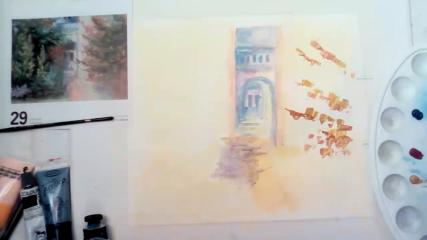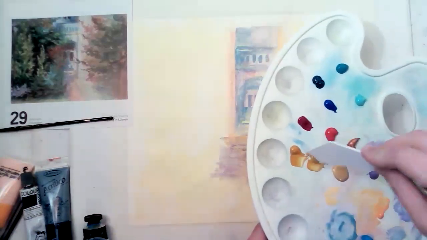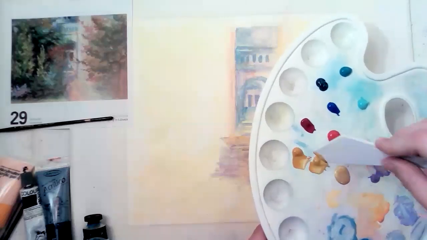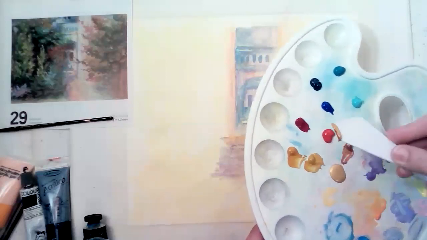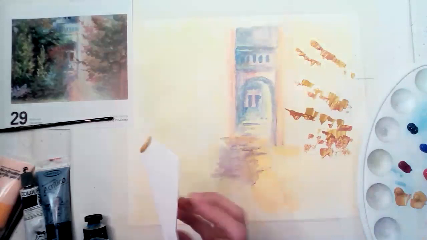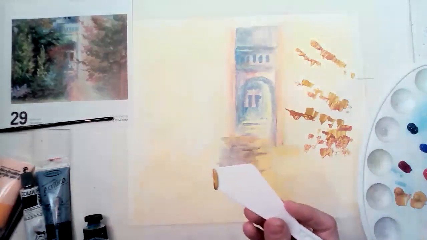So I'll take maybe the same ochre, and what's also sometimes nice, I like to grab two colors with my palette knife, separately one, separately another. Then I go doing strokes here and they start mixing on the paper, but they don't mix completely.